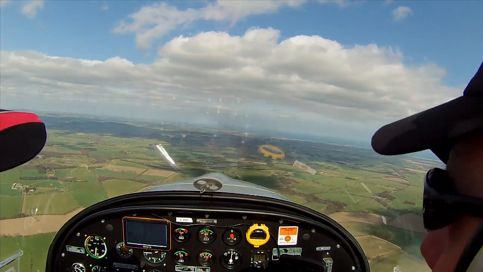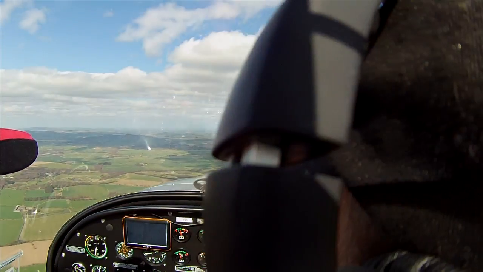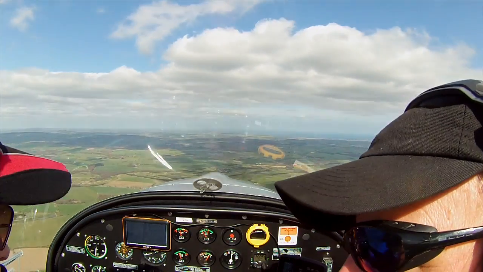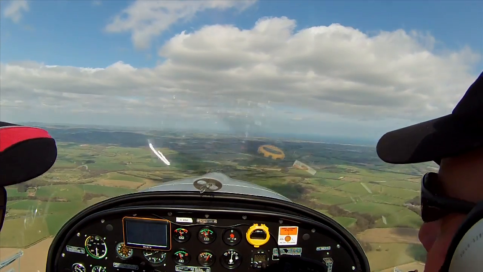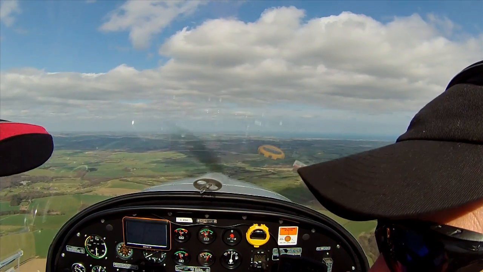You can look down at the windsocks, confirm the wind on the runway, and then you're immediately dead side 26, and then turn left and come back on yourself. It's a lovely way of coming on overhead join from this side. It's a very natural way of doing it.